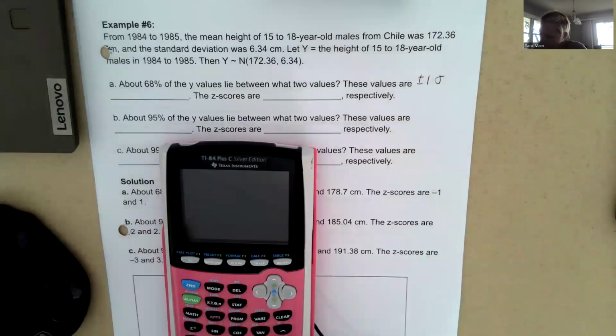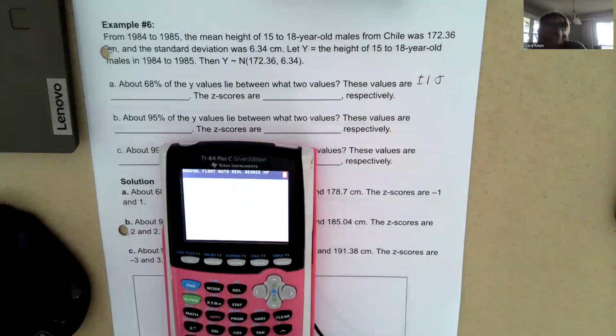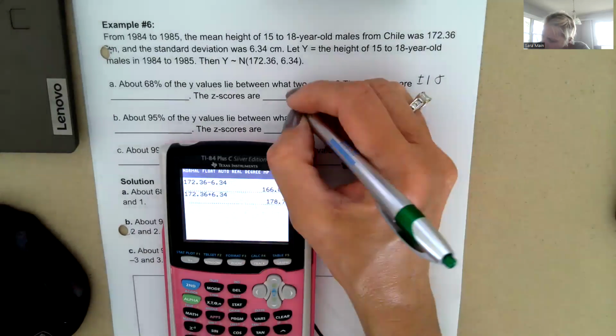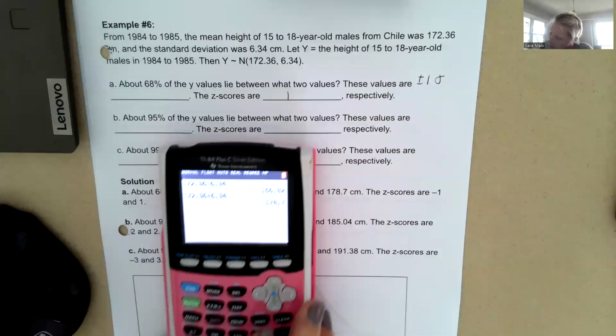So if we take 172.36 and subtract 1 standard deviation, and 172.36 and add 1 standard deviation, we get between 166.02 and 178.7.